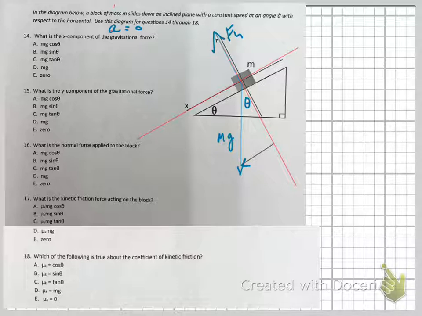We're looking for this component right here, and that side is the opposite of the angle. So we have opposite and the hypotenuse. What relates those is sine: sine theta equals opposite over hypotenuse.